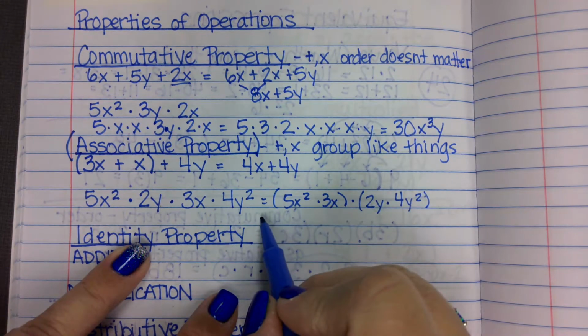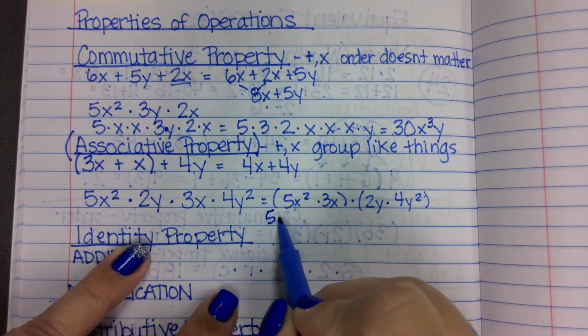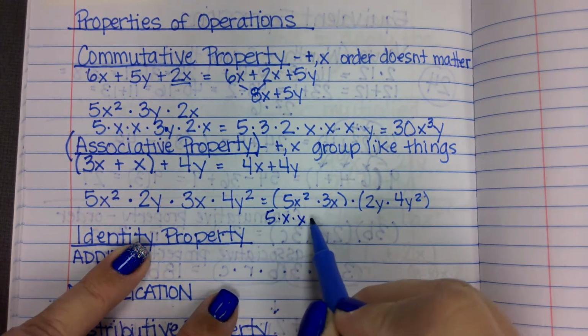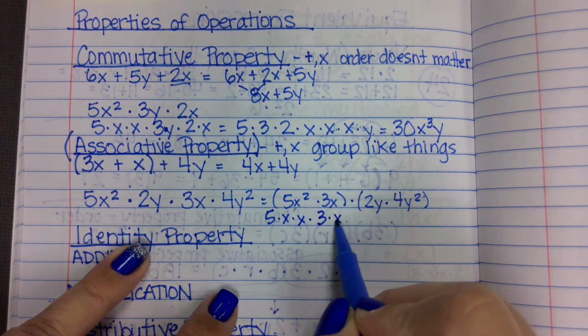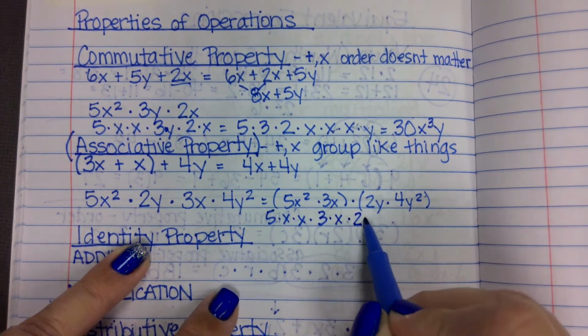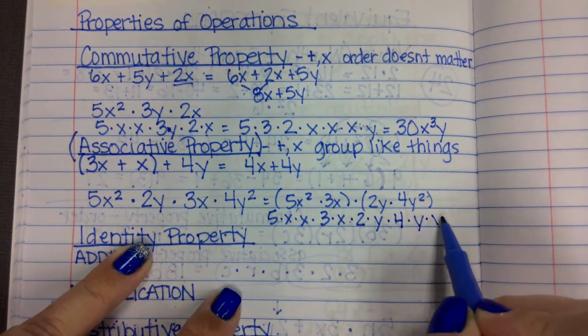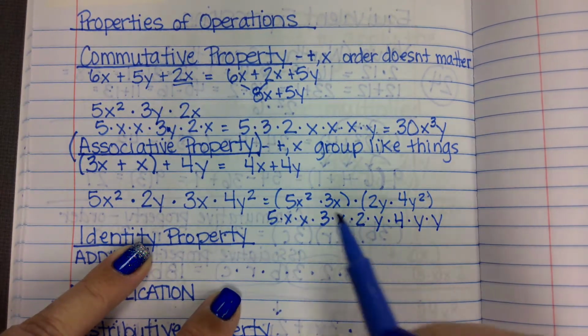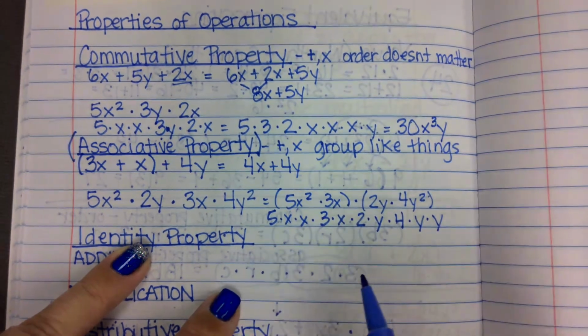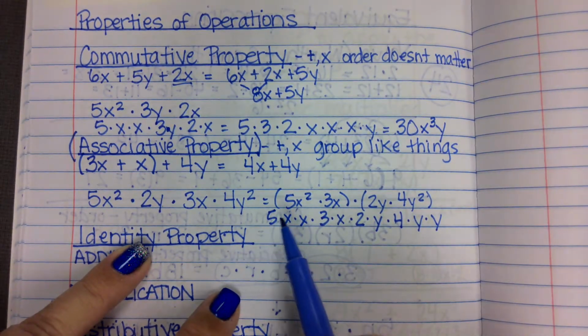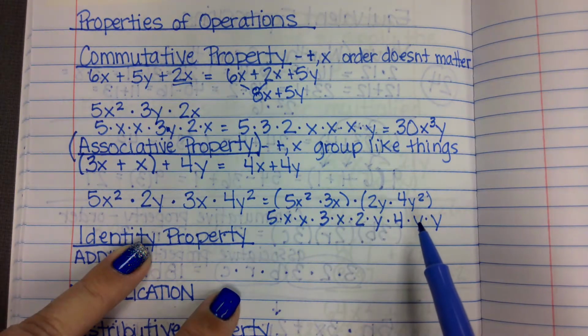So what this really is 5 times x times 3 times x times 2 times y times 4 times y times y. Okay, and now I can definitely see there are some things I can group together. For example, I can group together all of the numbers.